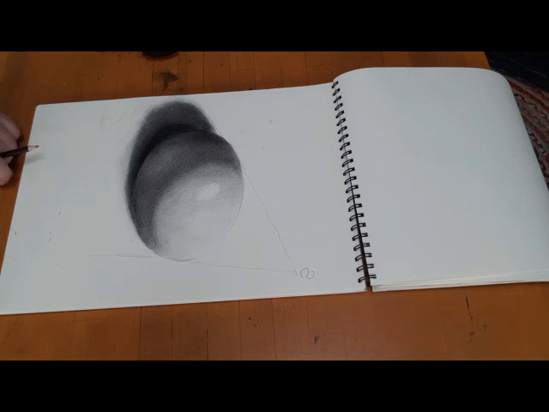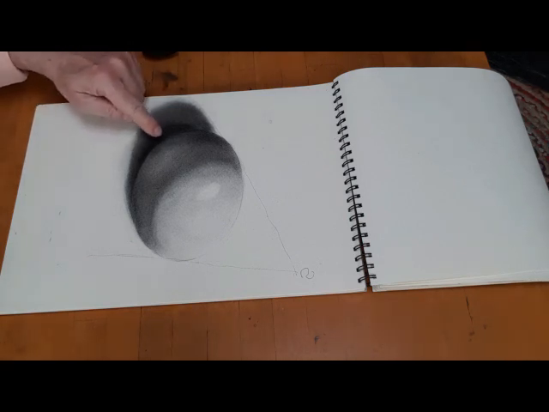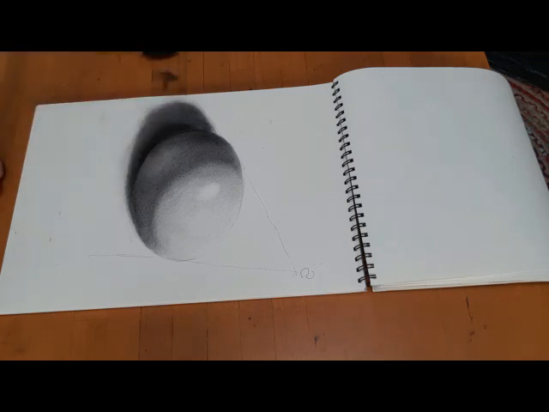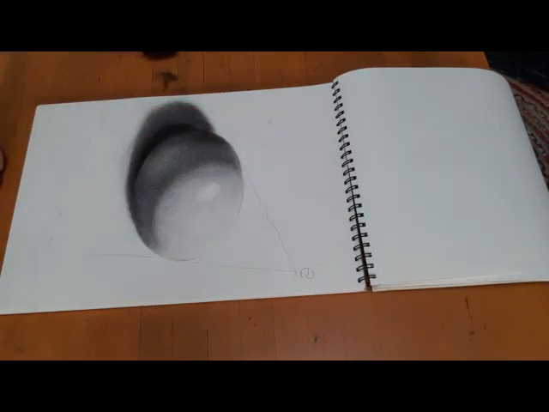We learn about the cast shadows, which are the shadows created when an object blocks the light source. We learn about the occlusion shadows, which are at the border between the object and the plane. We learn about the form shadows, which are the shadows created by the form of the object itself.